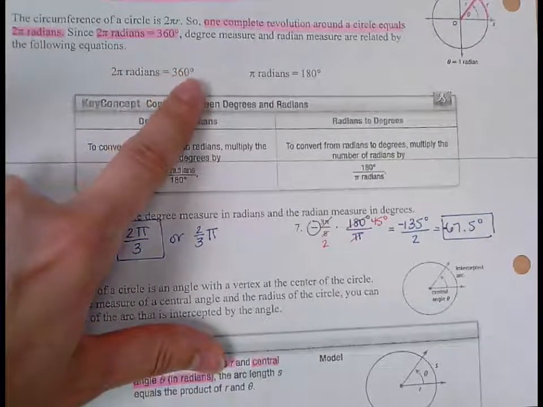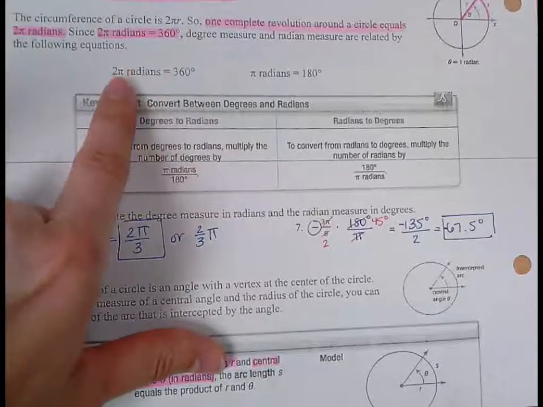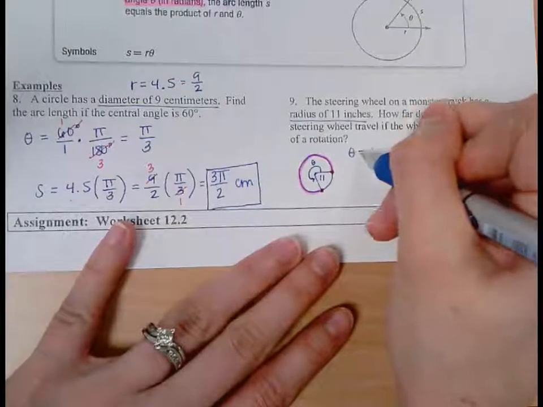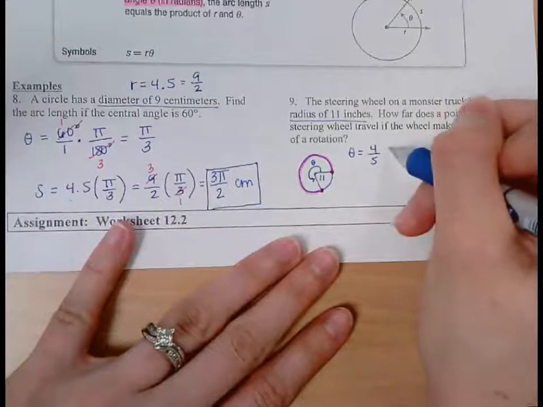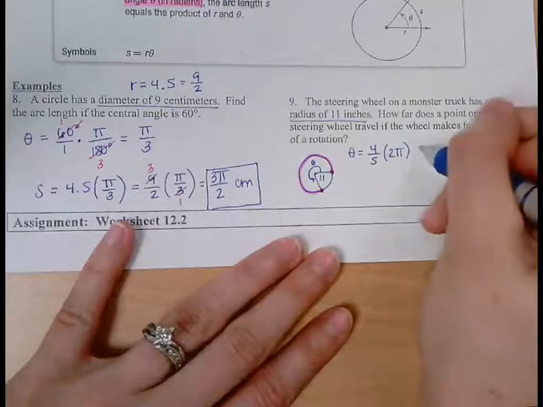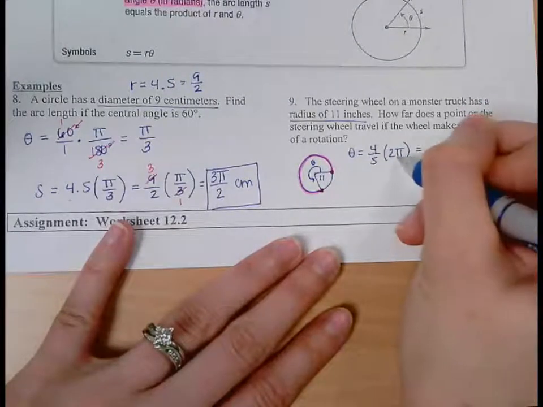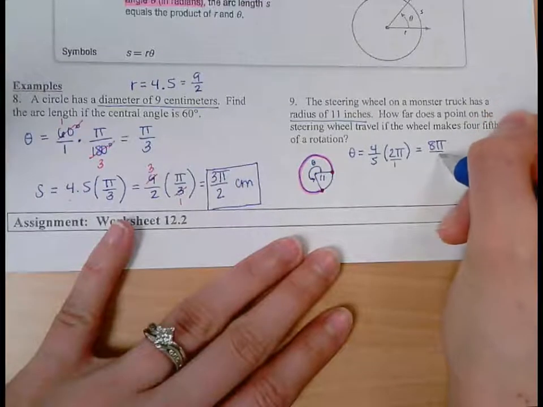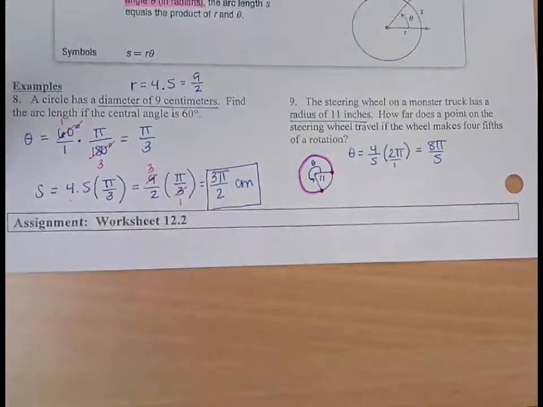So rather than taking 4/5 of 360, you could just take 4/5 of 2 pi, and then you're already in radians. So theta would be 4/5 of 2 pi, which this 2 pi is like 2 pi over 1, so that would be 8 pi fifths. That would be the radian measure of the central angle.